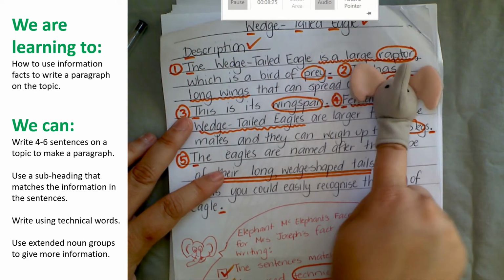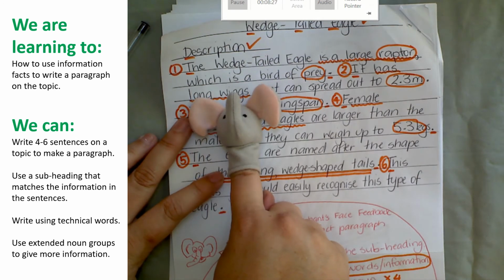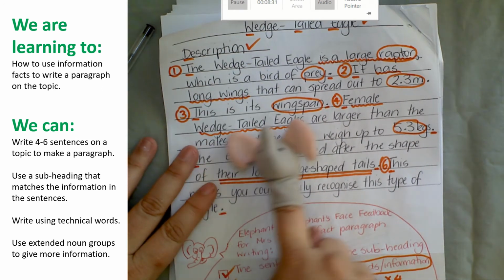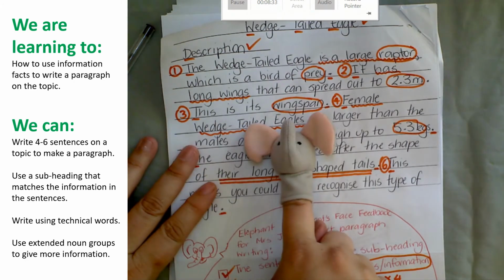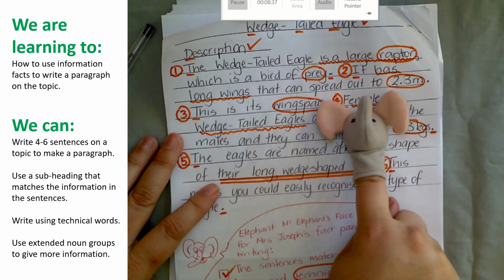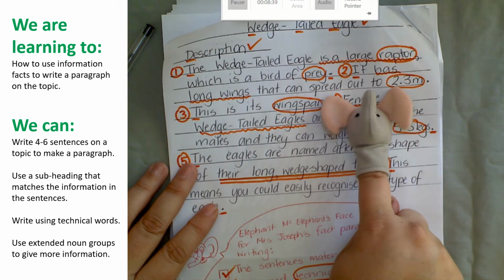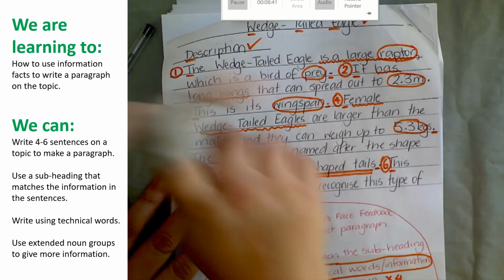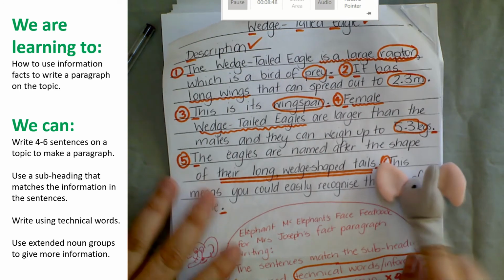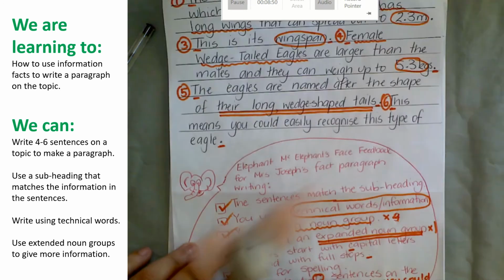This noun group has long wings. The noun is wings, the adjective was long. Female wedge-tailed eagles. Well, wedge-tailed eagles is the whole name, and female was the describing word, so only one describing adjective. So I've used 3 noun groups. And then I got a tick for that.